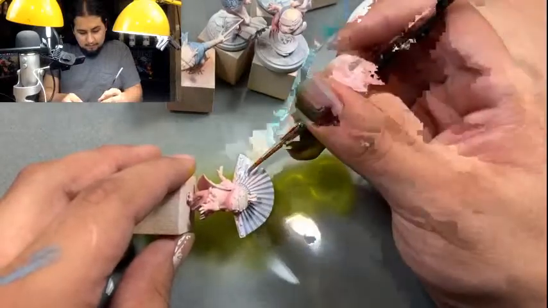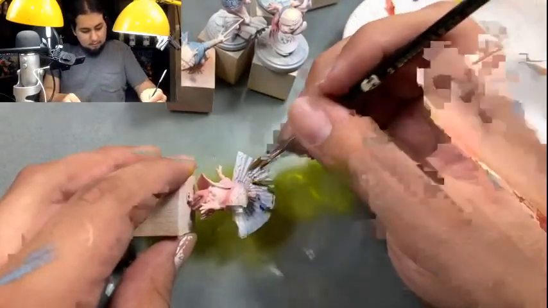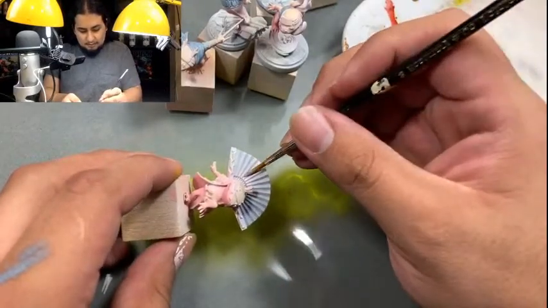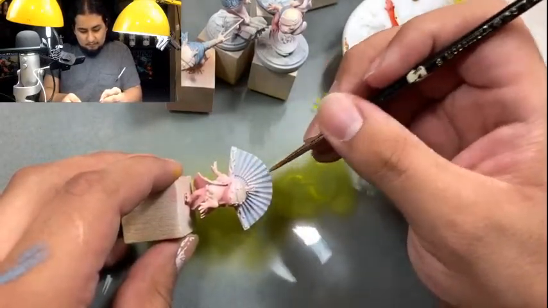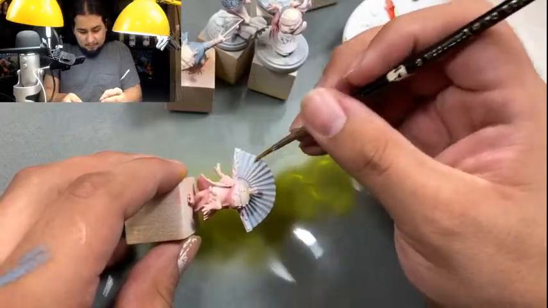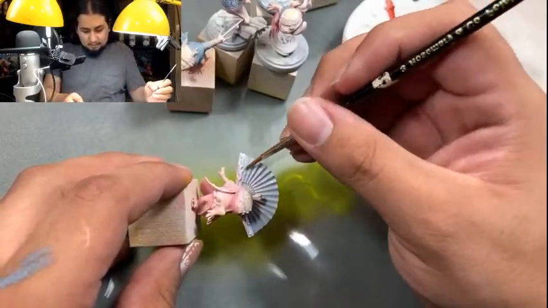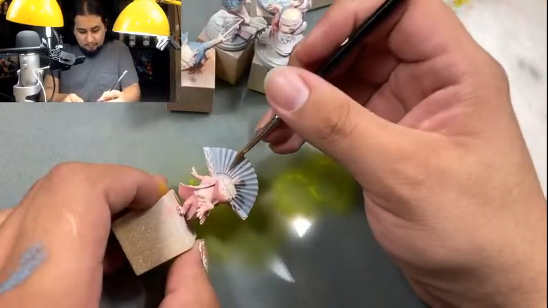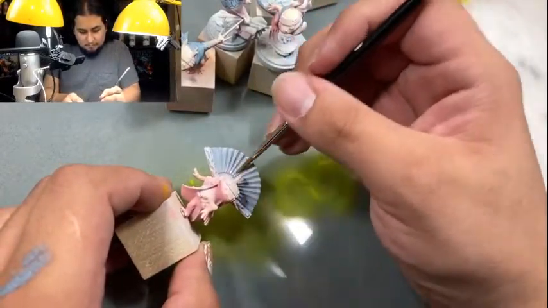I'm painting this fan with some very, very thin down water because I want there to be a nice gradient. And this is just the first layer, which is a very, very, very light blue-gray. Maybe a little too light here. I think I need to beef it up a little bit.